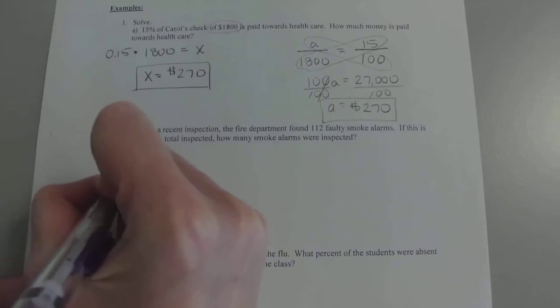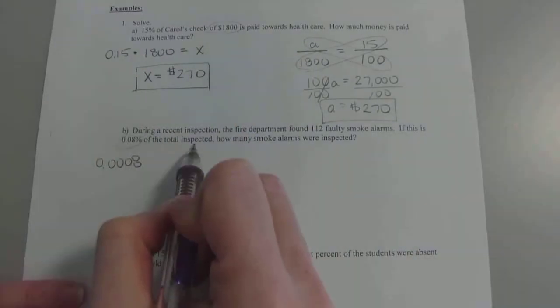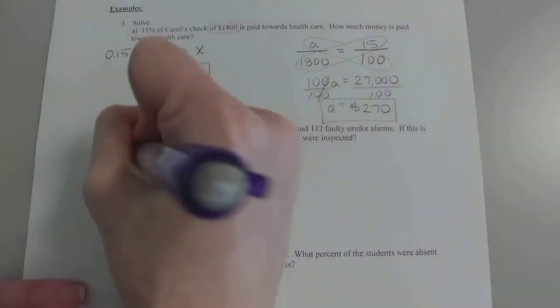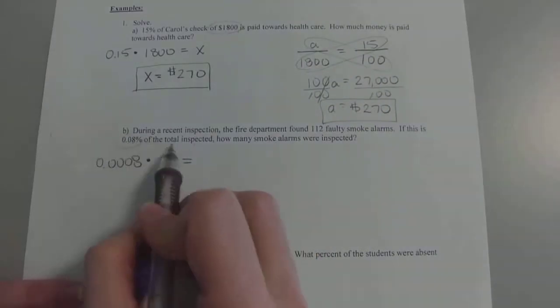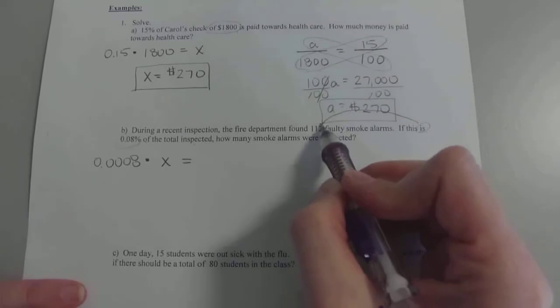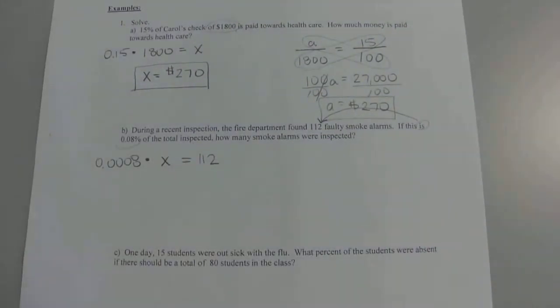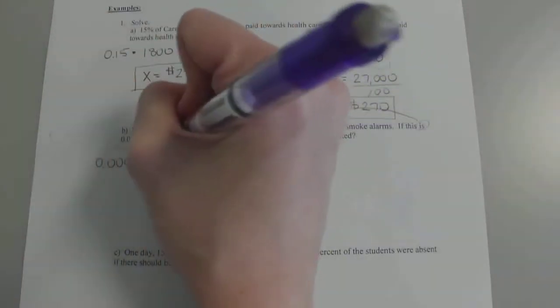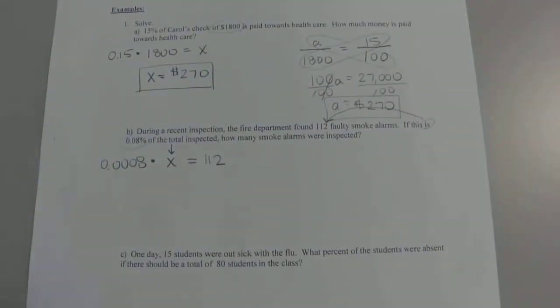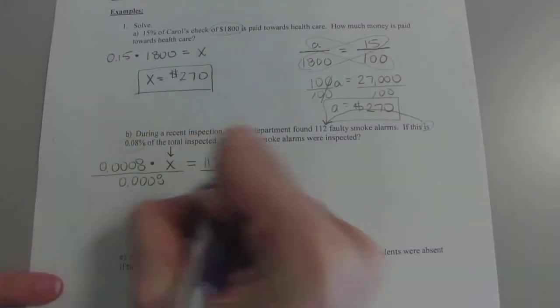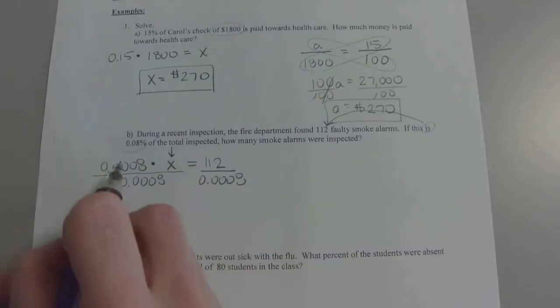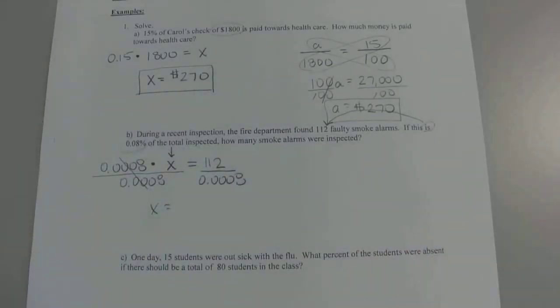So you get 0.0008 of the total inspected. Do we know the total inspected? Nope, but of means multiply. What was 0.08% of the total inspected? It was 112. If this is 0.08% of the total inspected, how many were totally inspected? Okay, so we want to get X by itself, so what do we need to do to both sides? Divide by that really small number, 0.0008 on both sides. Over here, it'll cross out to leave you with X, but what's 112 divided by 0.0008?